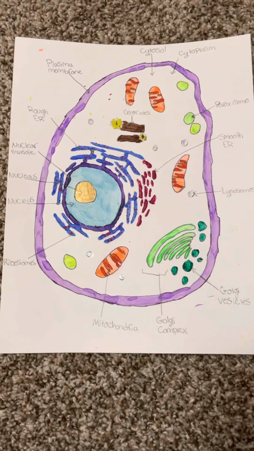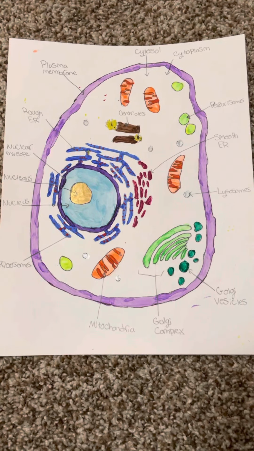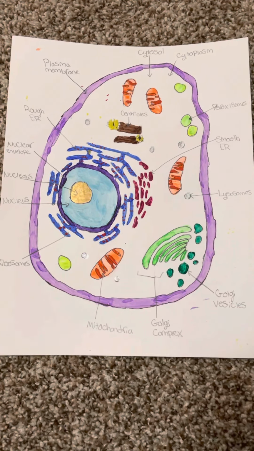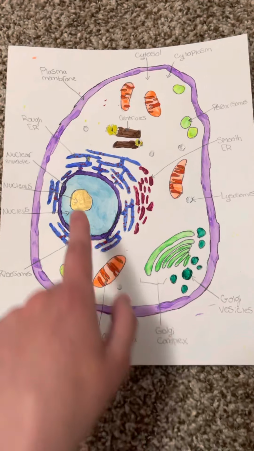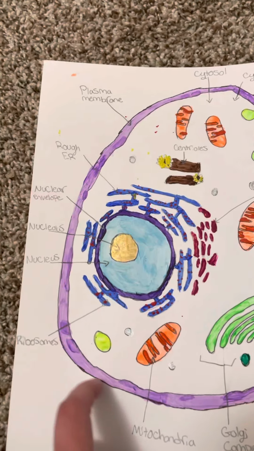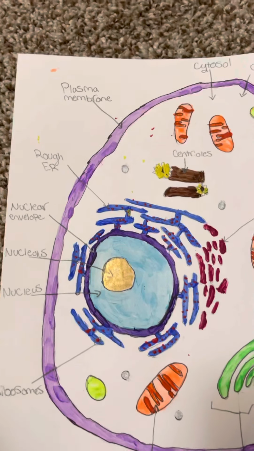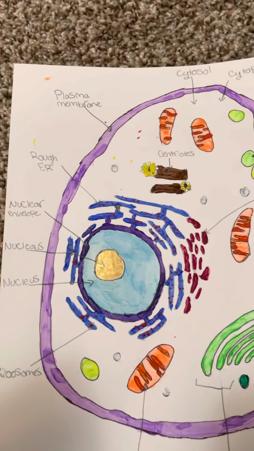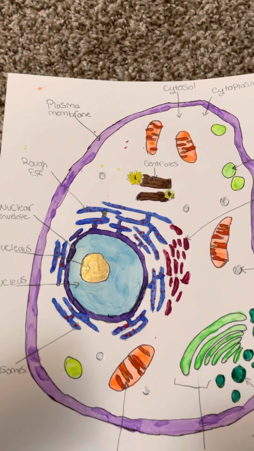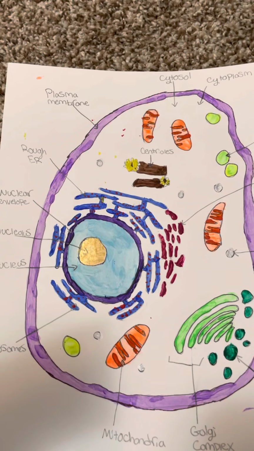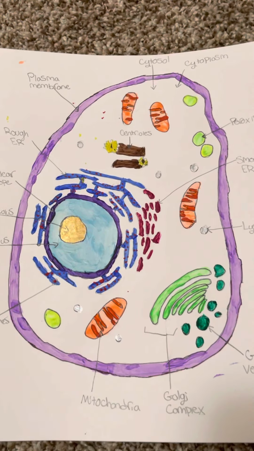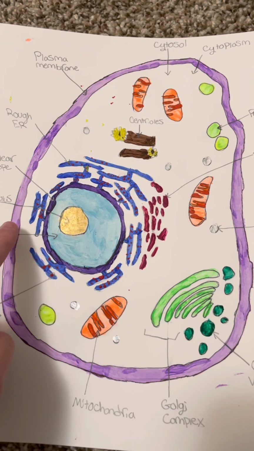For discussion 2, I decided to make a diagram of the basic human cell. So first I have the plasma membrane, which is this purple all the way around. And the plasma membrane is what encapsulates the cell, and is also called the cell membrane. It controls interaction with other cells, defines boundaries and protects cells, and controls the material that goes in and out of cells, which means it has a semi-permeable membrane.